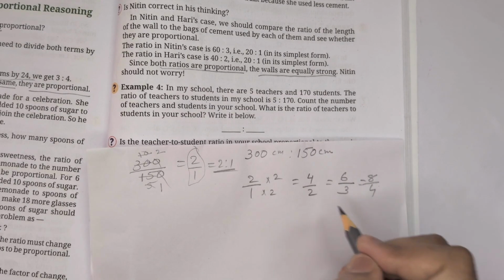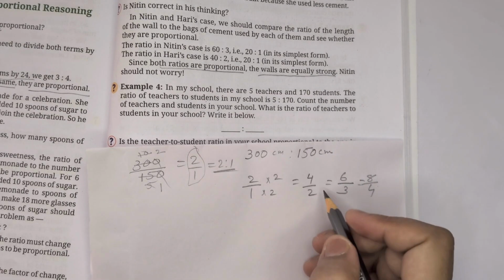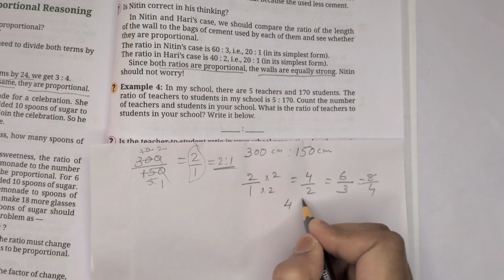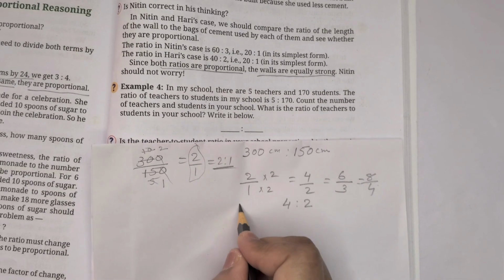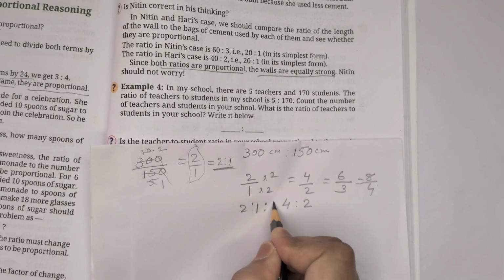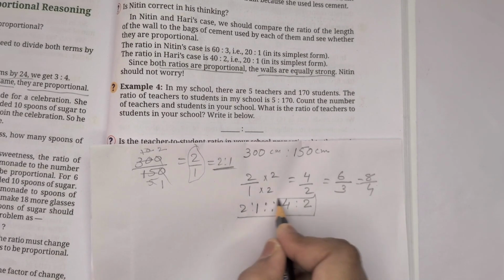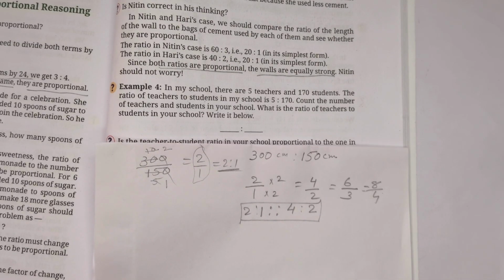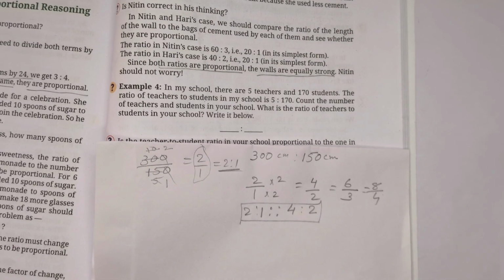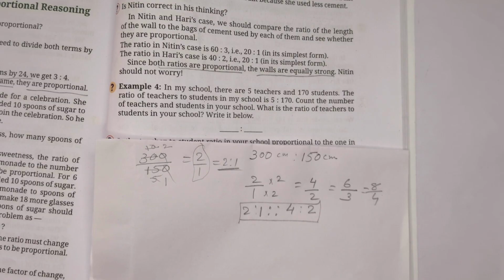So these all are in proportion. These ratios we can write in ratio form. 4/2 means 4:2. First one 2:1. So these two are in proportion. We can draw any rectangle with the same ratio or proportional to the blackboard.